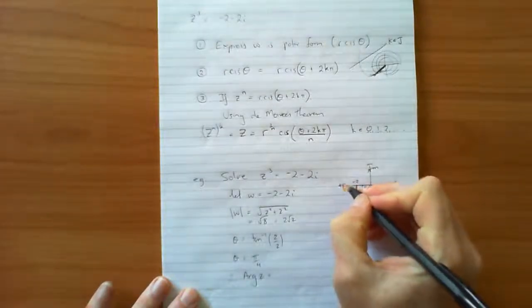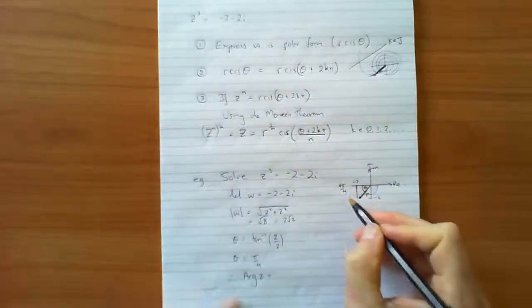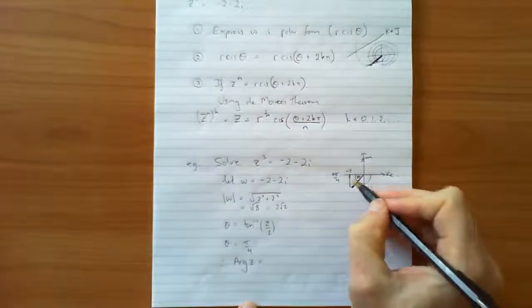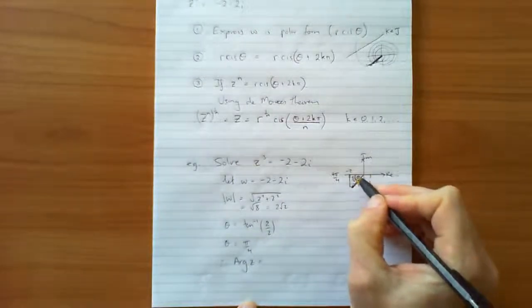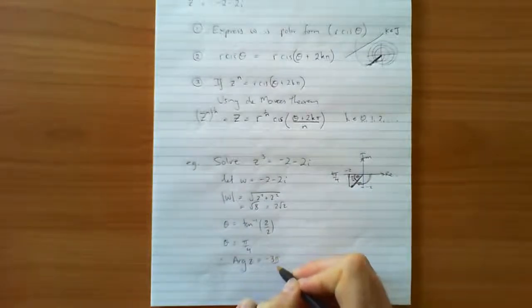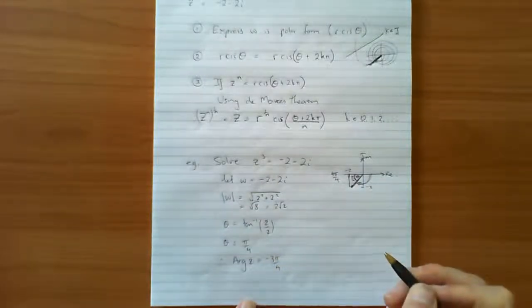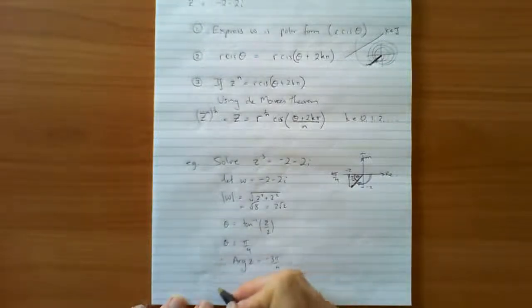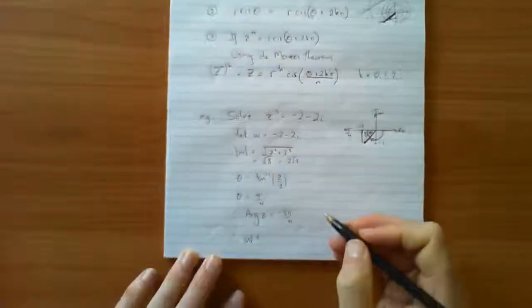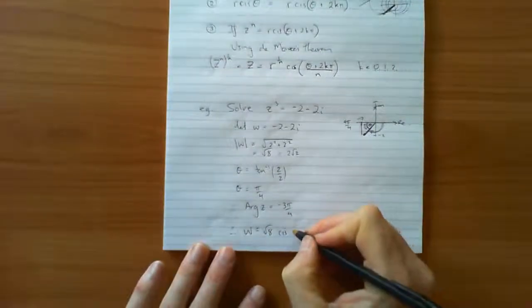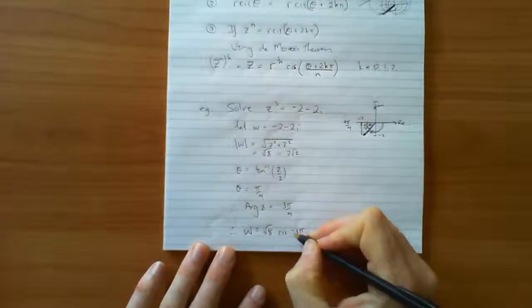This is 4 pi on 4, working in quarters, since we had quarters here. So coming back this way, if this is pi on 4, that little angle there, then altogether that must be negative 3 pi on 4. Okay, therefore W equals square root of 8 cis negative 3 pi on 4.